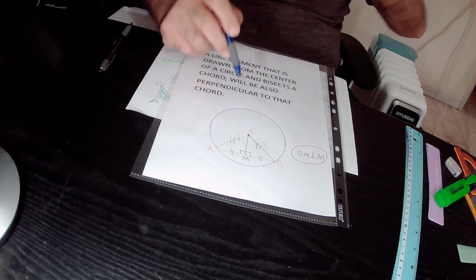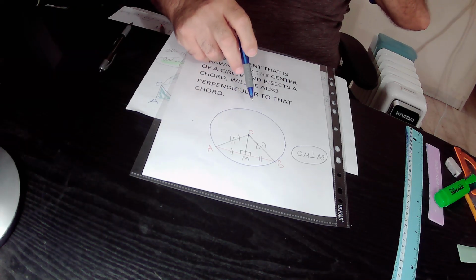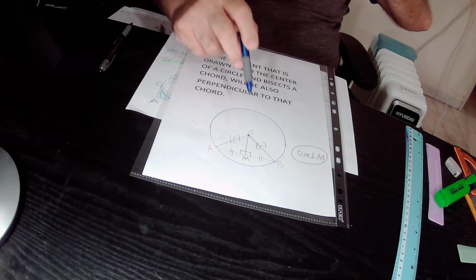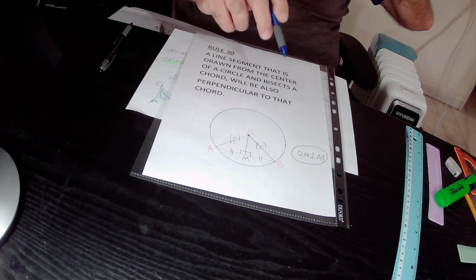So, whenever you draw from the center of the circle a line segment that bisects any chord, the line segment that bisects the chord will also be perpendicular to that chord.